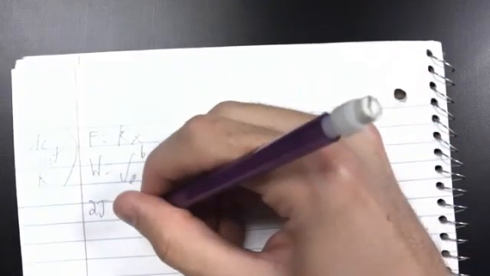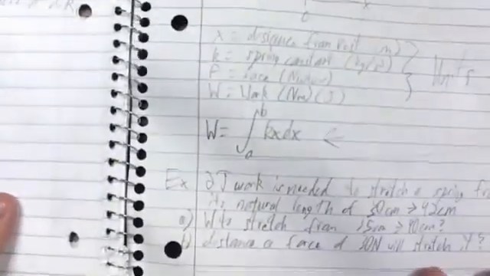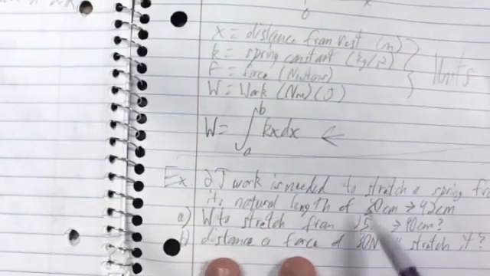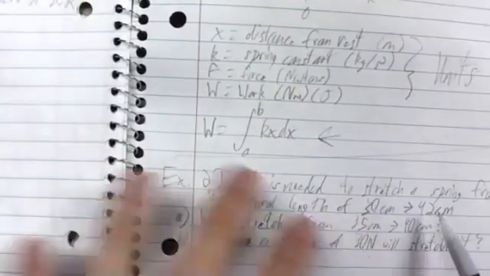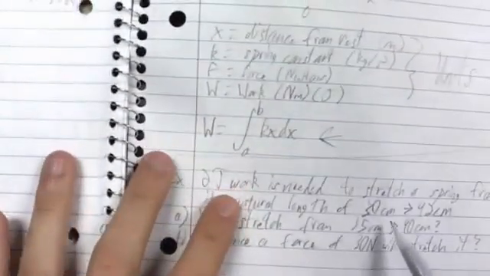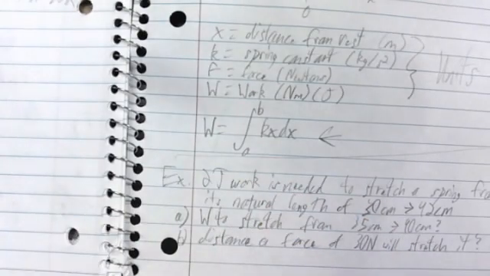So what if we plug stuff in? We have 2 joules equals the integral, and I already know A and B are like 30 to 42. But because 30 is its natural length, we're mathematically going to pretend it's 0 and do everything based on that. And we don't want to work in centimeters.